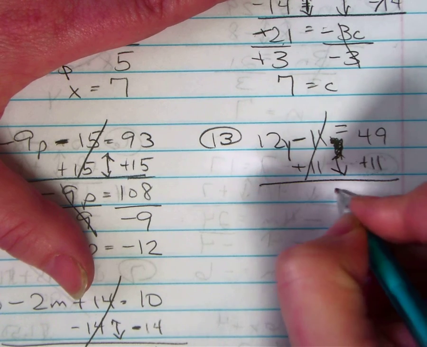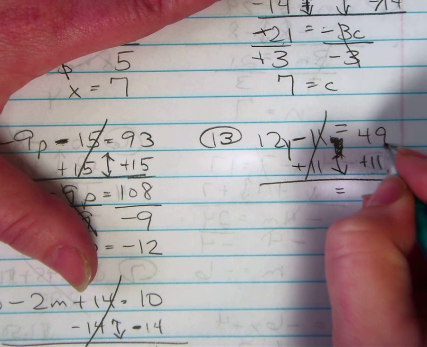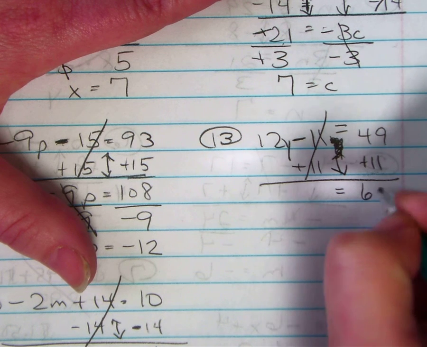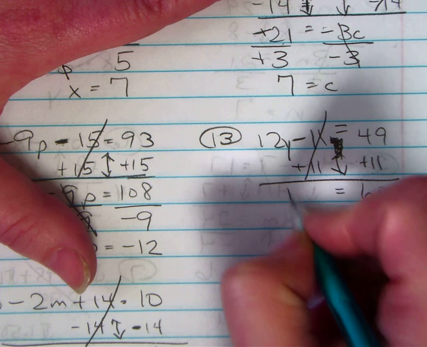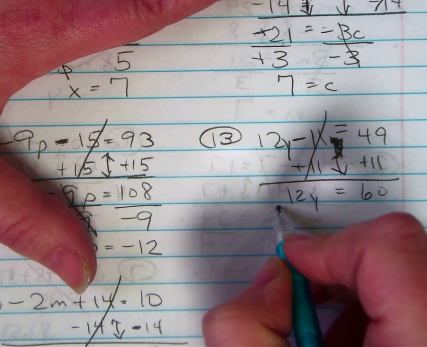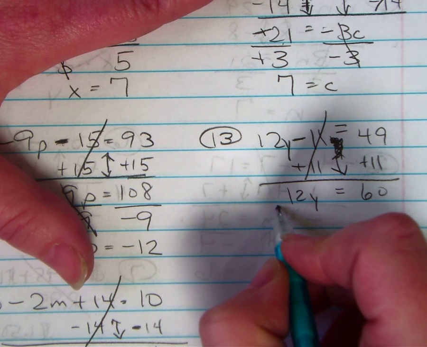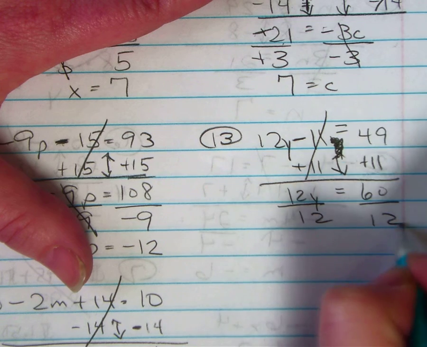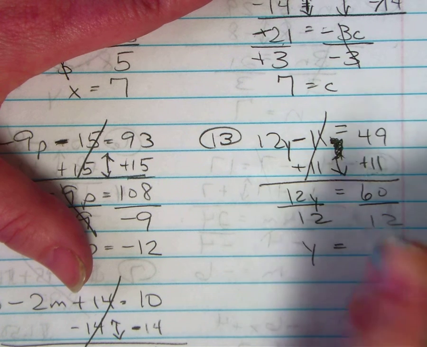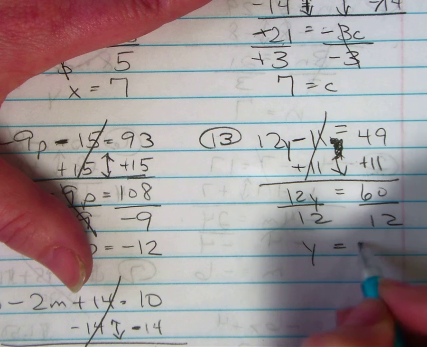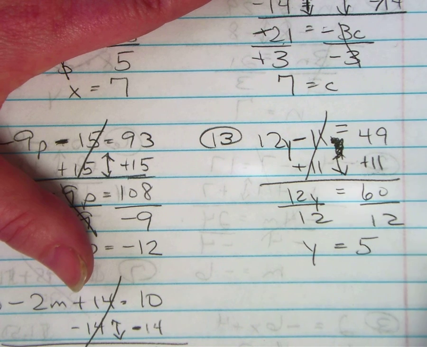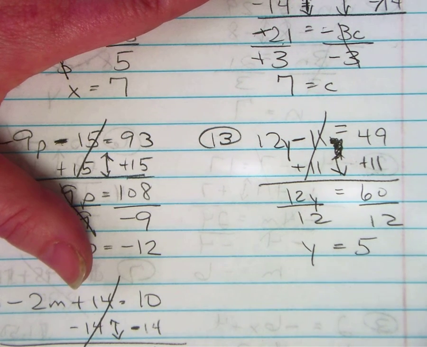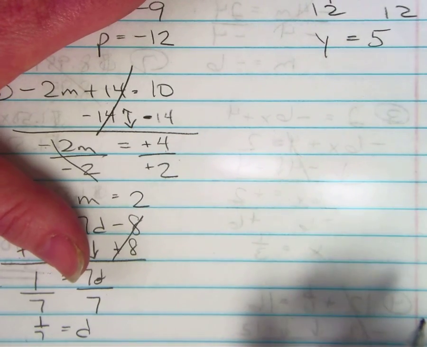That cancels. Bring my equal sign down. 49 plus 11 is 60. Bring down my 12y. Since 12y is multiplication, you divide for the inverse. Divide both sides by 12, which leaves you with y equals 60 divided by 12, which is 5. So the answer to number 13 is y equals 5. Okay, we're going to go on to 14.